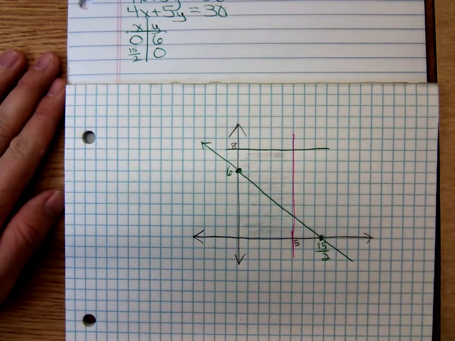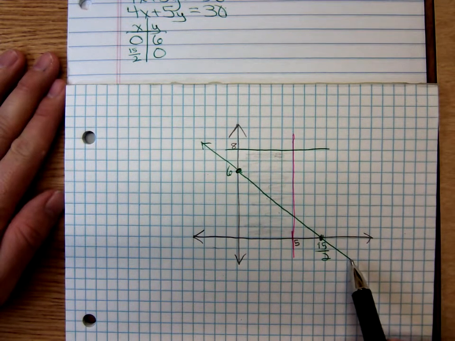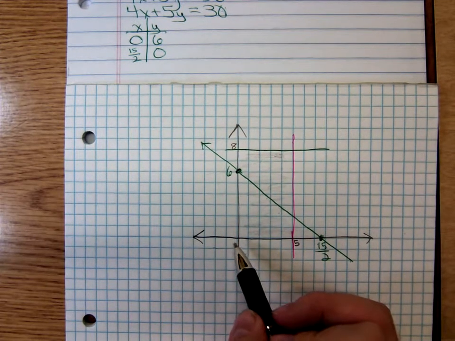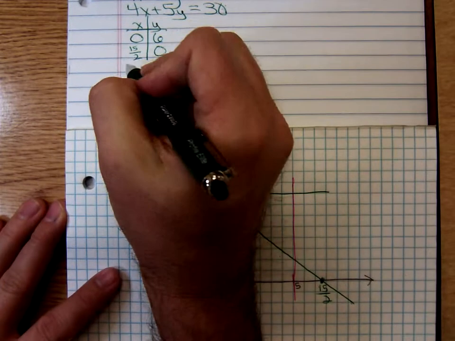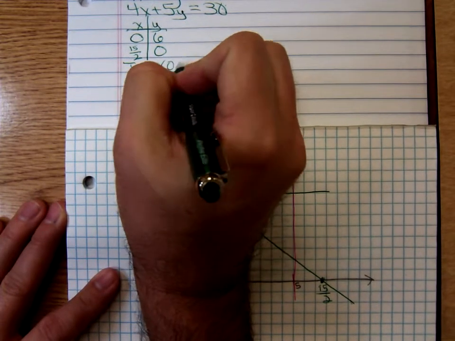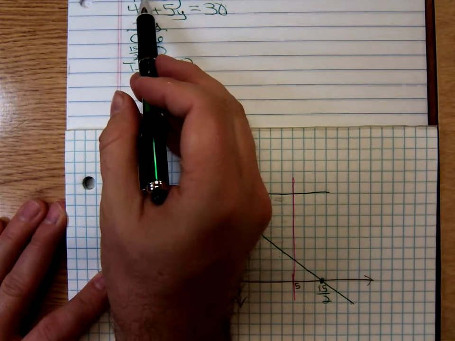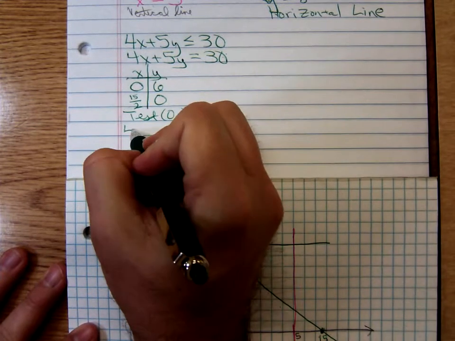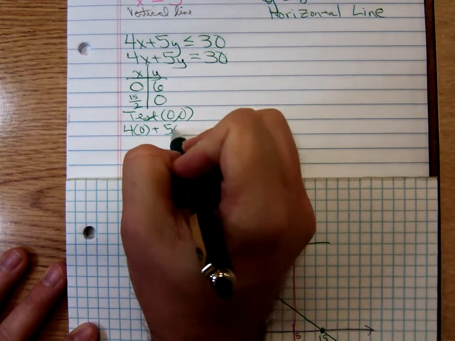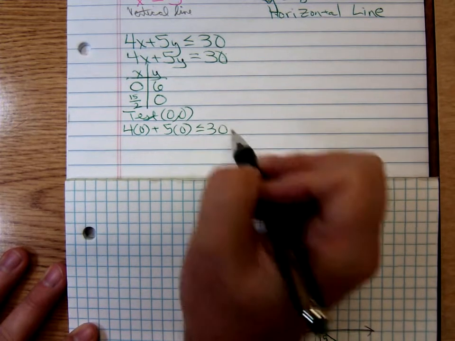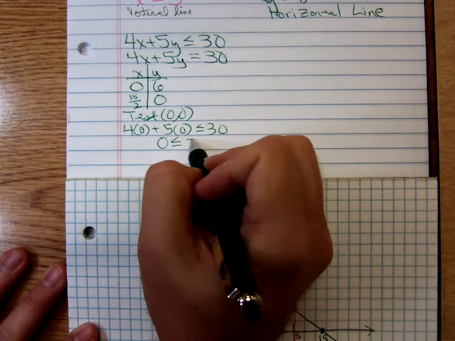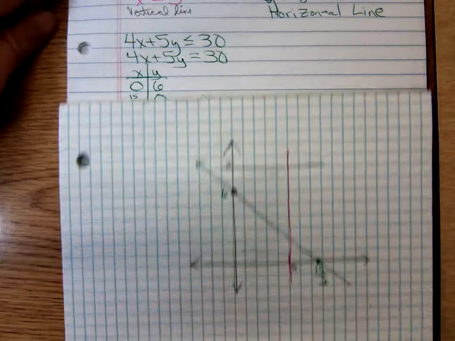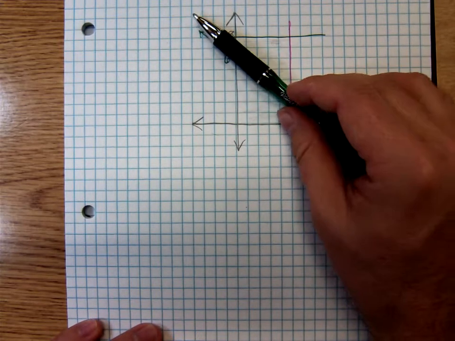Choose a point, an ordered pair, that's not on the green line, that slanted line I just drew, and test the inequality. The test point I like to use is the origin, because it's easy to plug in 0 for x and 0 for y. So testing 0, 0: 4 times 0 plus 5 times 0 is less than or equal to 30. So 0 is less than or equal to 30. True or false? That's true. So we now shade the region below that green line.